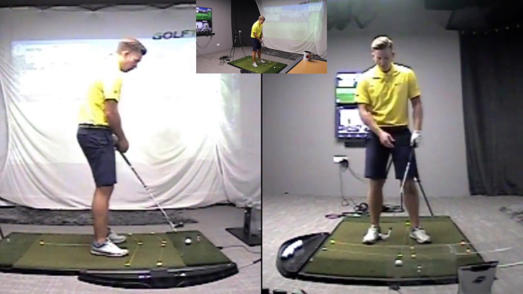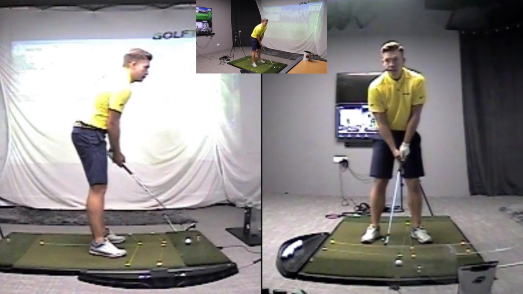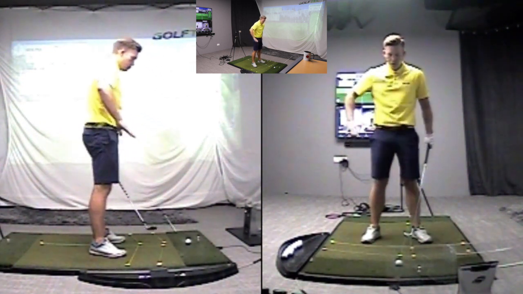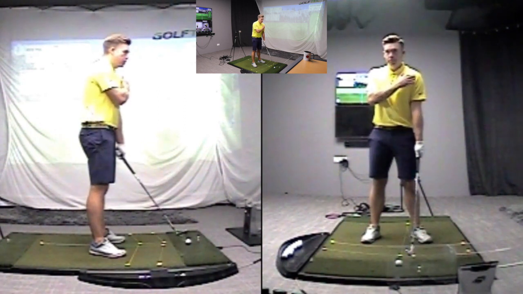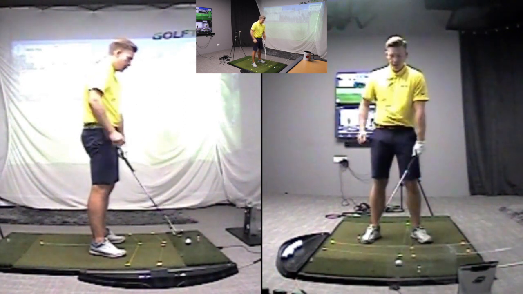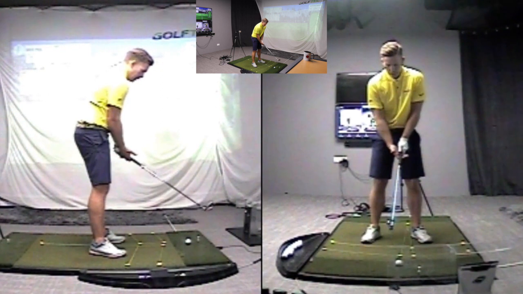So you saw the first shot there, slight push draw with a square face. Now going into the grid, we talk about how having the ball position behind this left shoulder, which is the centre point of the swing, should produce a slightly inward out angle of attack.